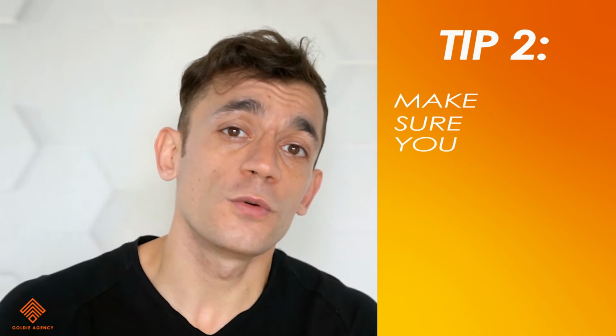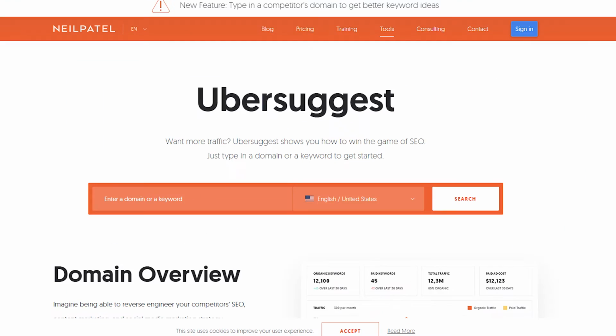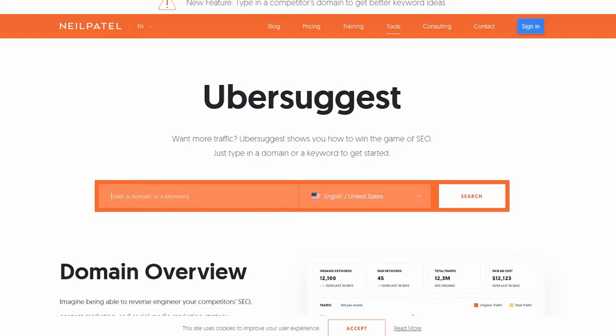Now, tip number 2 is to make sure you also do keyword research, because there may be keywords or content ideas that your competitors have missed but are great low-hanging fruit opportunities for you to rank your content. Now, how can you do this? Well, you could use a tool like Ahrefs.com Keyword Explorer. You could go onto Neil Patel's Uber Suggest, which is a free keyword tool, or you can go onto Google, type in your industry, and see the auto-complete searches as well.